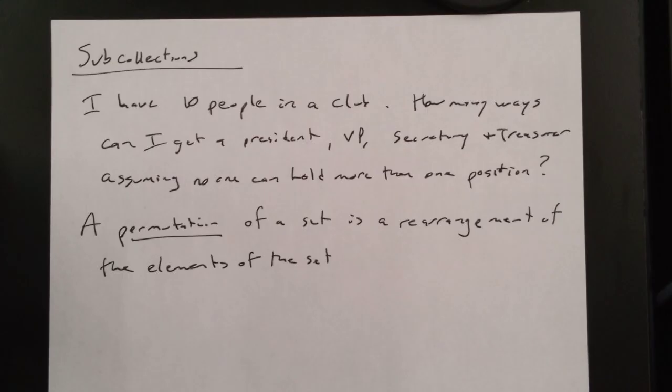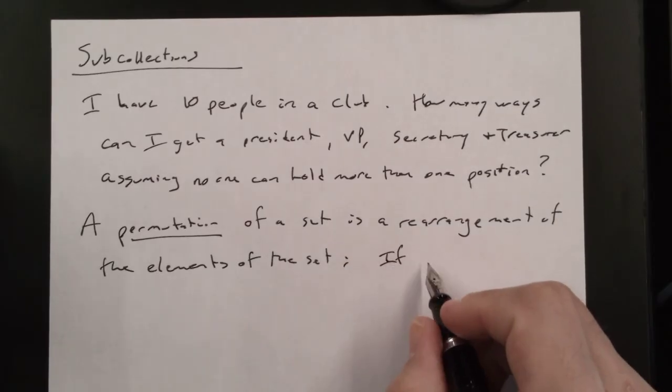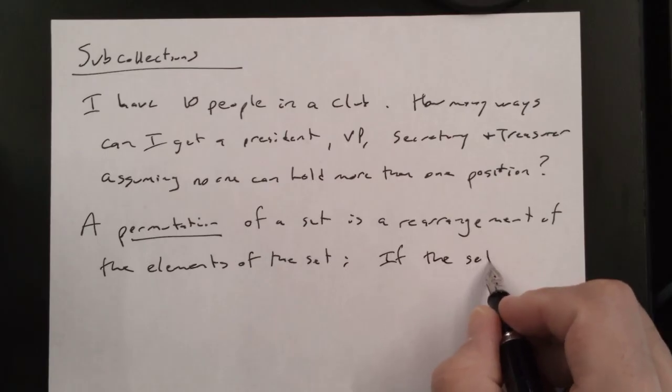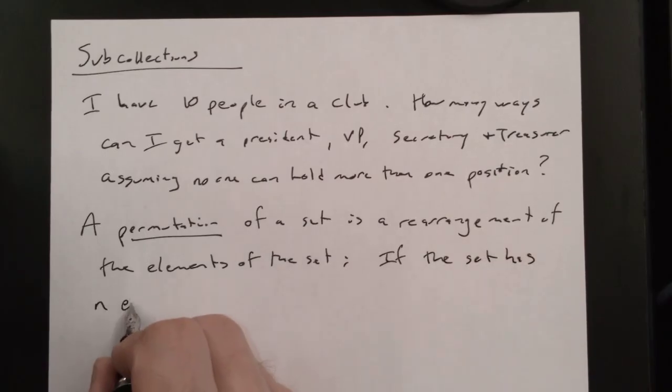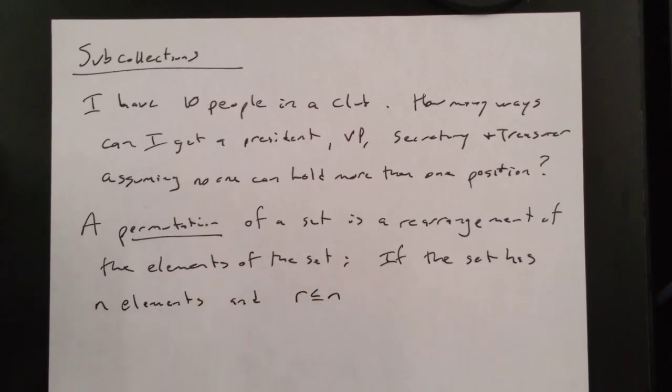Now, we usually think of sets as unordered. So another way to think of this is as an ordering of a set. If I don't do the whole set, but only some number r, where r is less than or equal to n, the number of elements in the set, then I can talk about an r permutation.